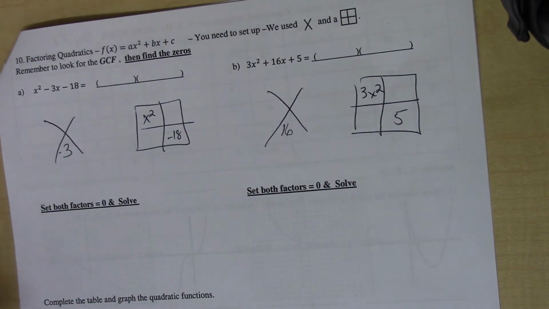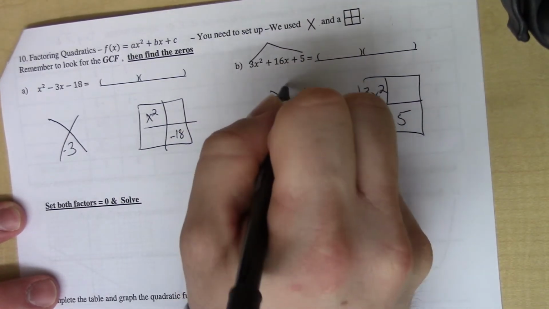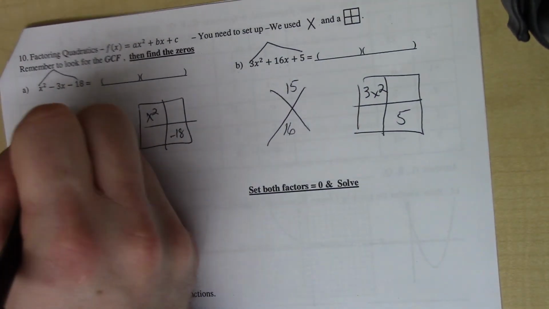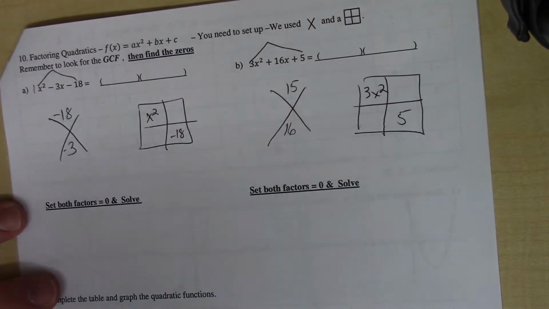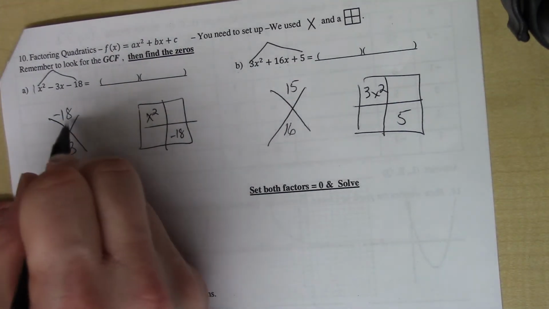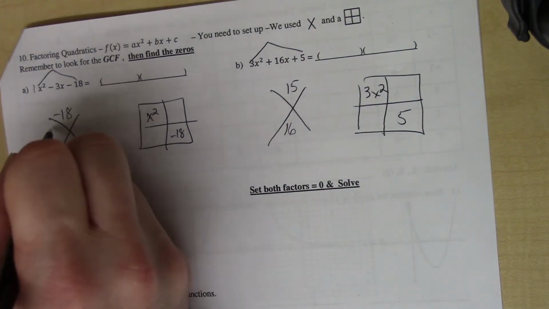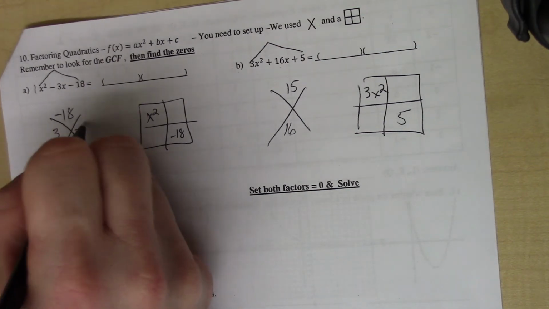Now after that, to get this number here, we times those two things together, and I get 15. To get this number there, I times those two together, and I get negative 18, because that's just a 1. Okay? And then you can use a factor sheet here. You find the numbers that will multiply to give me 18 and add to give me negative 3. And 3 times 6 is 18. To give me a negative 3, I need a 3 minus a 6.